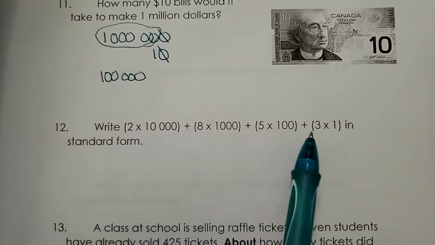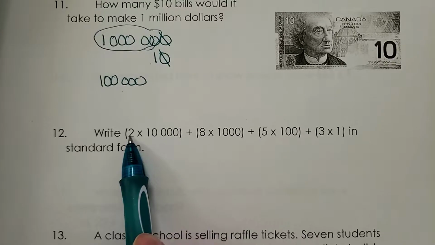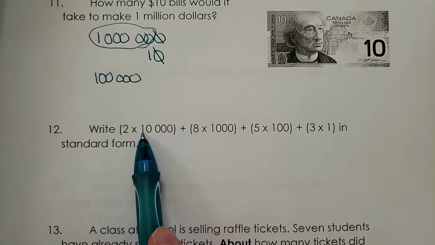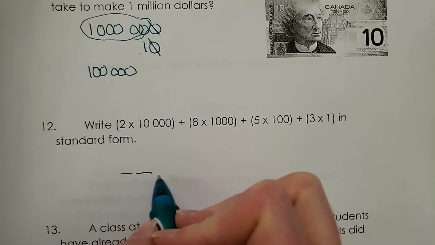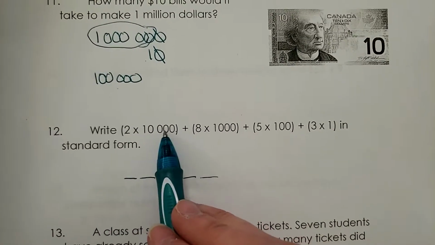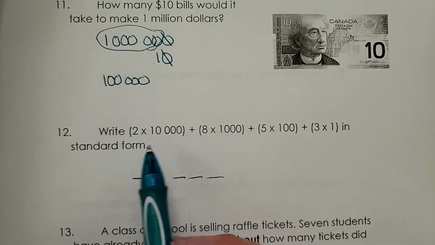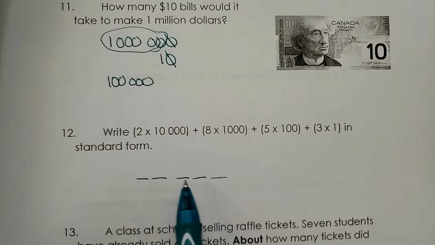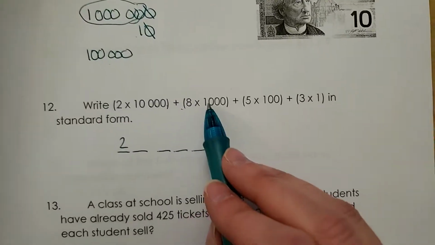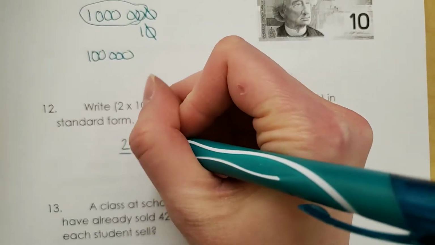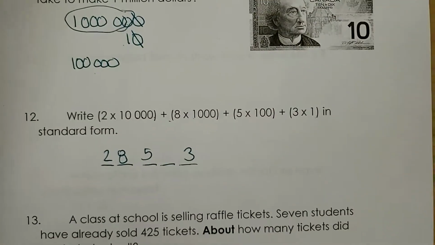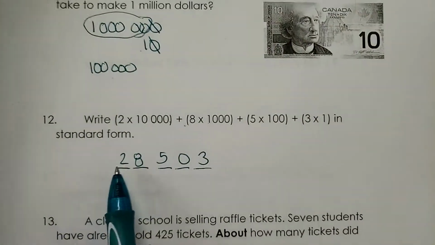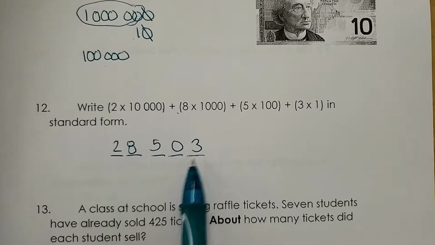Okay, next is, write this number in standard form. So you're replacing the number with the 1, and then that's the place value. So you look at this number to see how many digits it's going to have. It's going to have 5, 1, 2, 3, 4, 5. 2 goes in the 5th place, or the 1st place, whatever. I'm going to call it the 5th place. 1, 2, 3, 4, 5. 8 goes in the 4th place, 1, 2, 3, 4. 5 goes in the 3rd place, 1, 2, 3. 3 goes in the 1st place, and then if I have anything left over, it's a 0. So my number is 28,503.